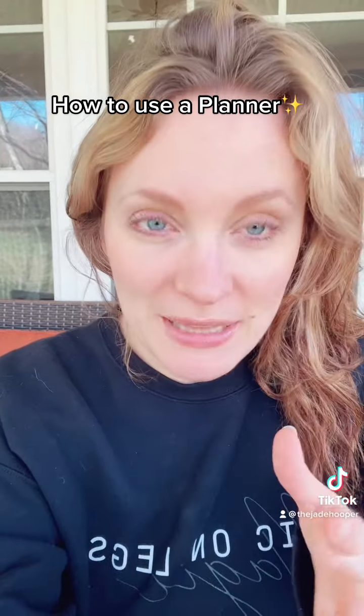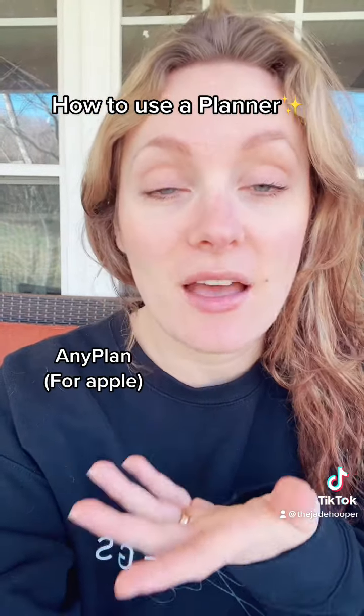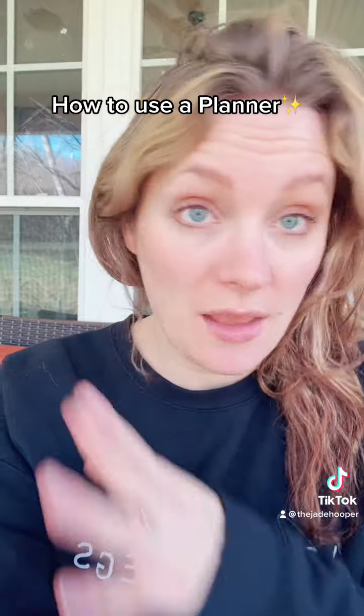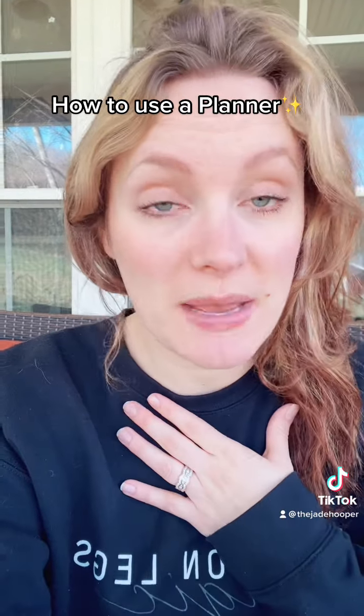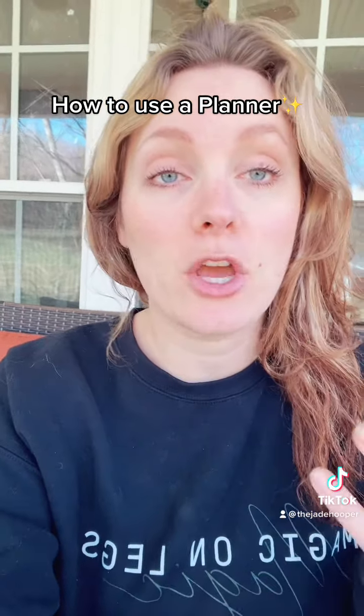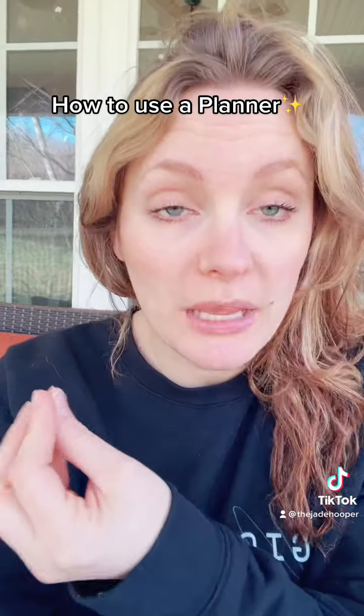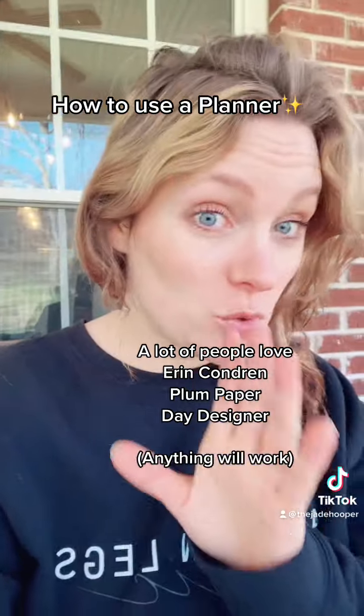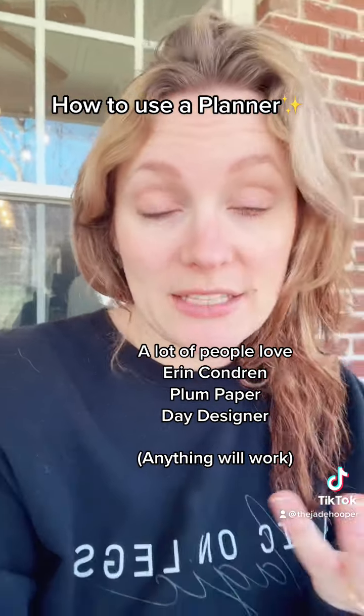So there's two types of planners. You can use an app. I love to use an app called AnyPlan. You do pay for it just one time and it'll last the rest of your life. That's what works best for me. I'm a busy mom of 3 on the go, and so a digital planner works best. You can also use a paper planner. And so for visual purposes, I'm going to show you what I like to do with a visual planner.